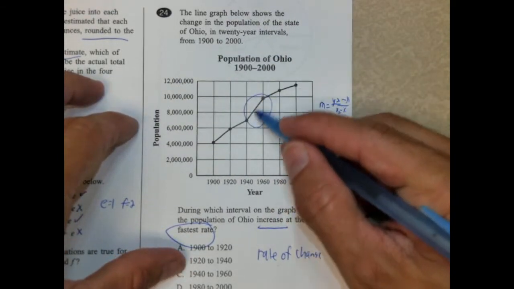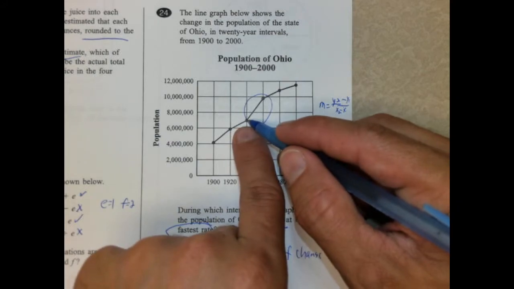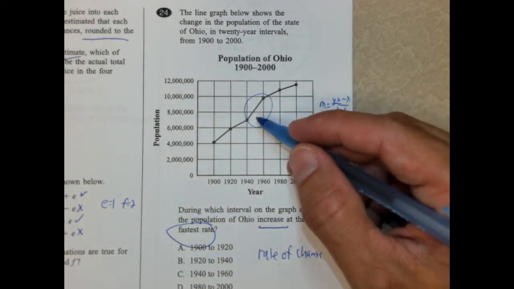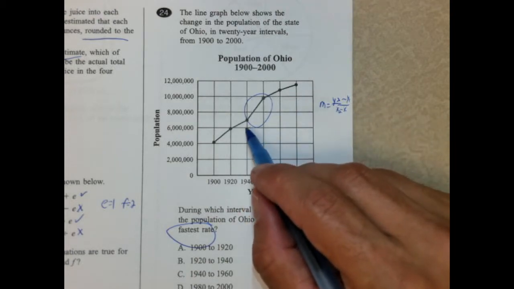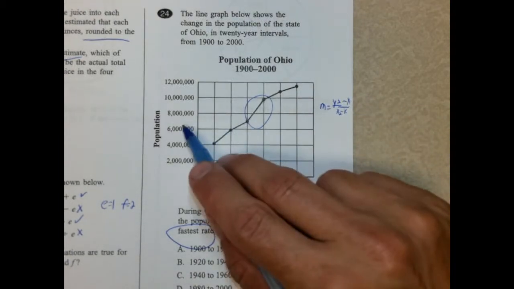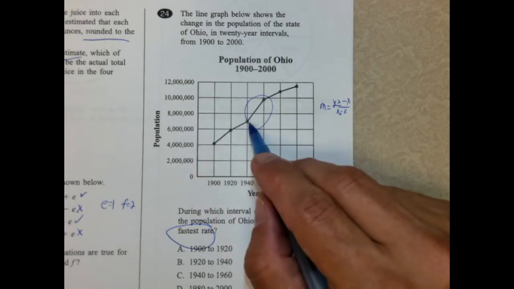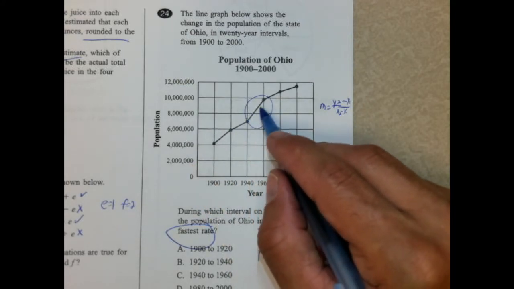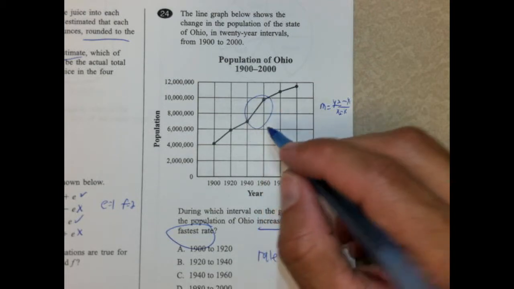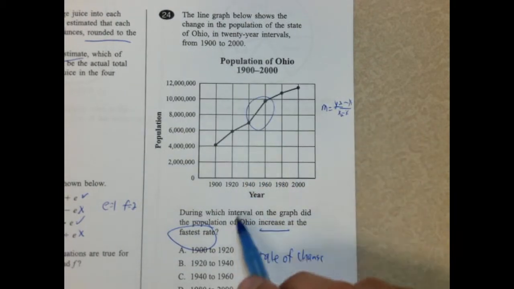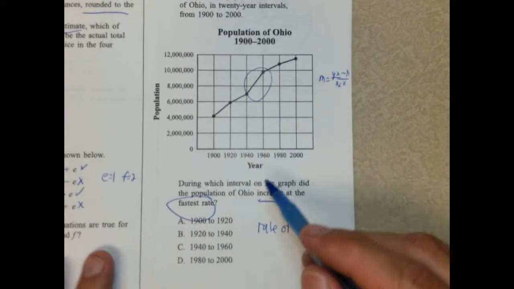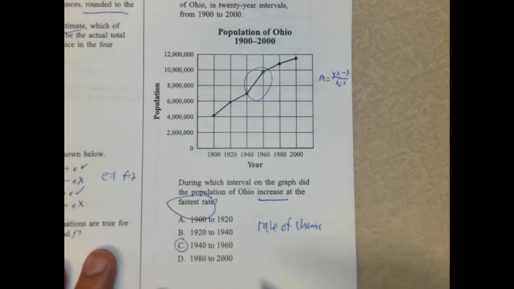And this is the steepest slope. If you look at it graphically, this is the steepest one, right? So this is definitely the highest rate of change. You can tell if you were to mathematically estimate it. This is right around 7 million, almost in the middle of 6 and 8, to just under 10, so it went up by right around 3 million. So it's asking us for the interval. This interval is 1940 to 1960, which I believe is letter C.